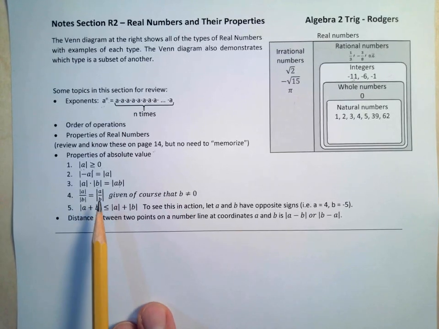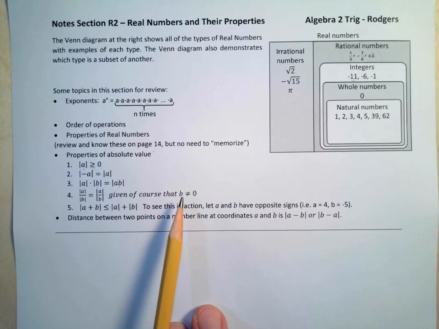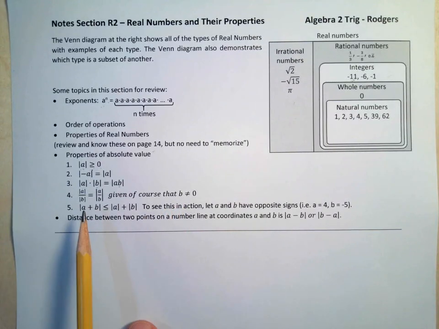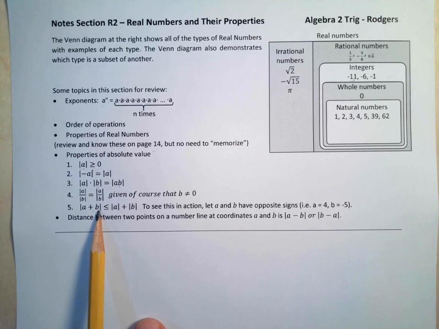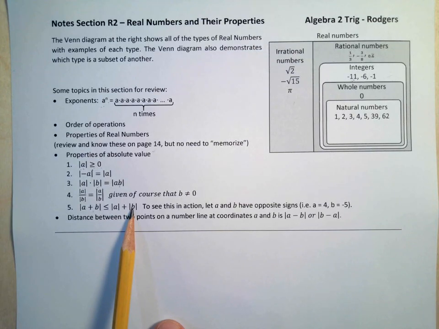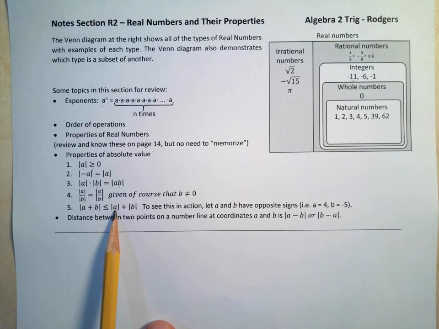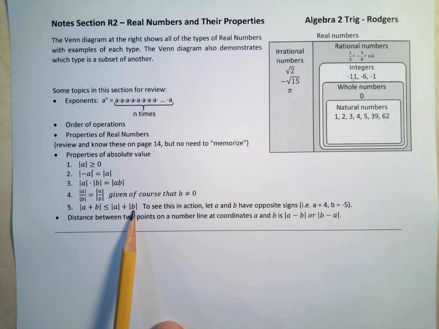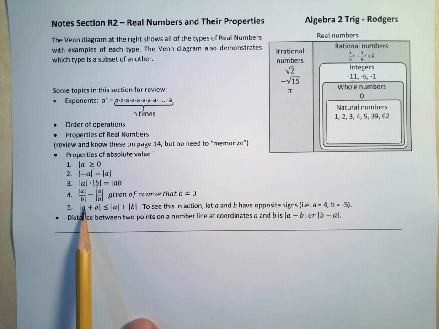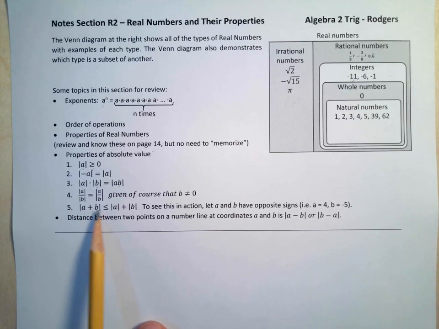So often when we have fractions or division, we're going to indicate that the bottom or the denominator cannot be equal to 0. If we take a plus b and we do the absolute value of a plus b, that should be less than or equal to the absolute value of a plus the absolute value of b, which if you think about it makes sense. This can only be a positive. This can only be a positive. You're adding them up, you have even more of a positive value. If one of those is negative, then what we actually do is subtract the magnitudes, and so the absolute value of that will be less than.